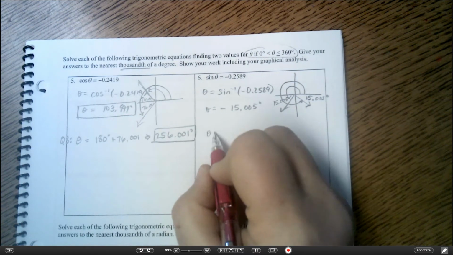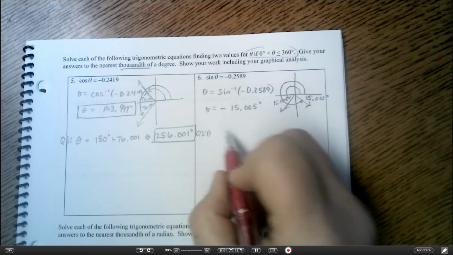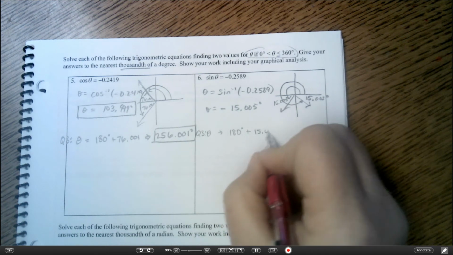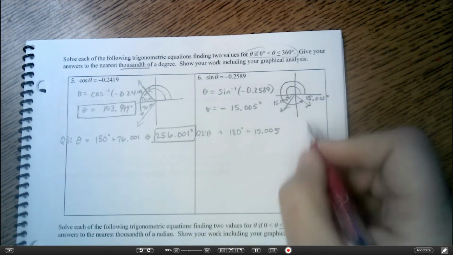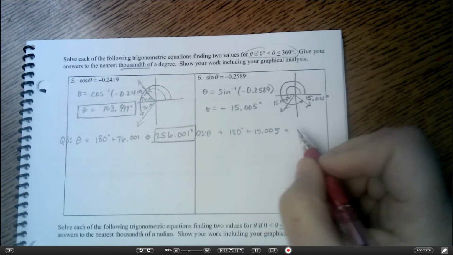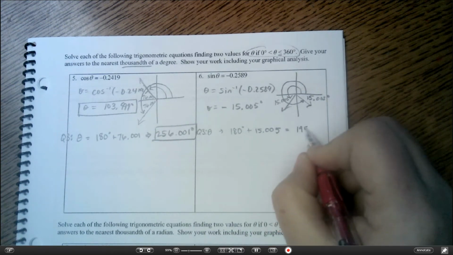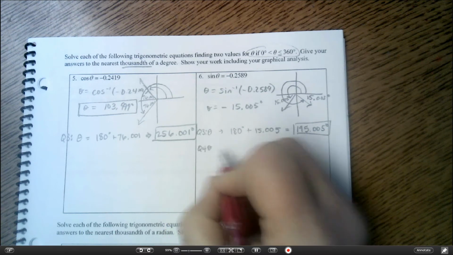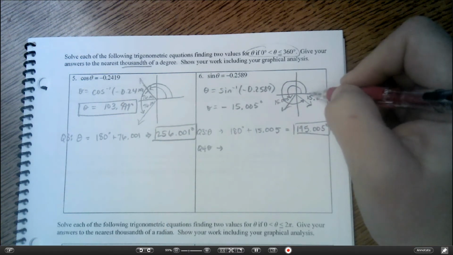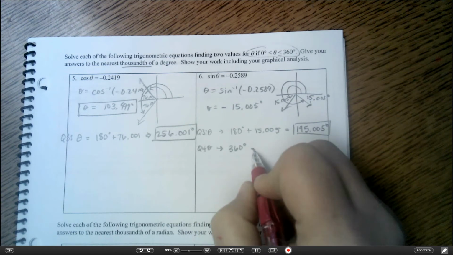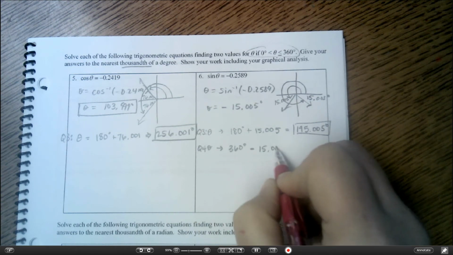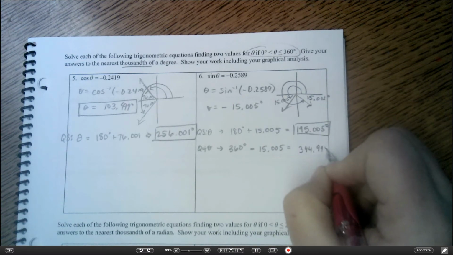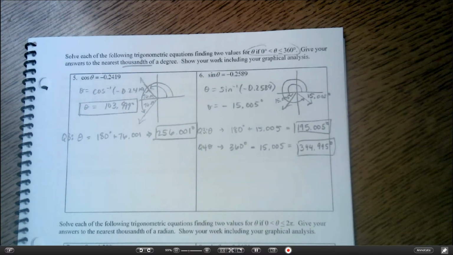So let's actually figure out quadrant 3 theta by going 180 degrees plus the 15.005. Okay? And then what we get is 195.005 degrees. And then quadrant 4 theta, well, that's going to be really easy. What we could do is go 360 degrees and then just subtract the value that we got in our calculator originally. So we are going to get 344.995. So those are the 2 degrees for number 6.